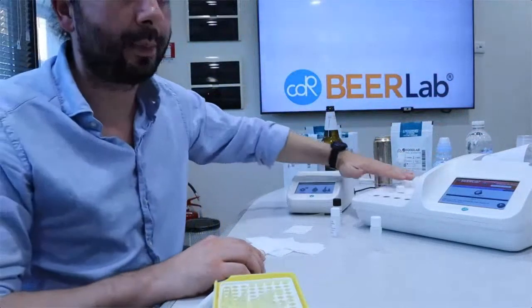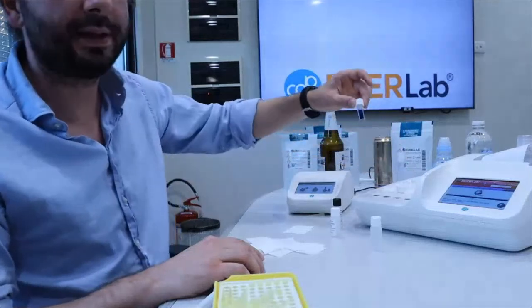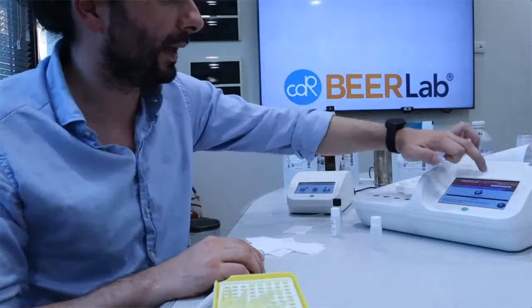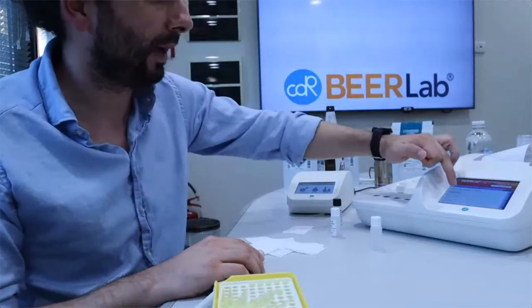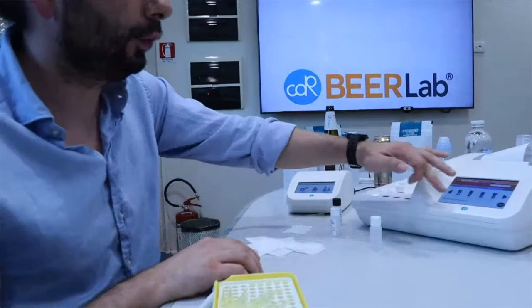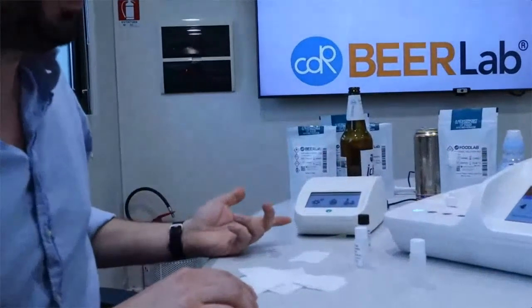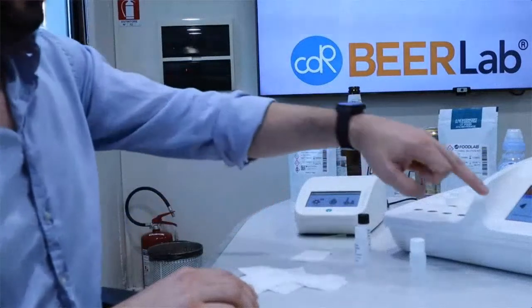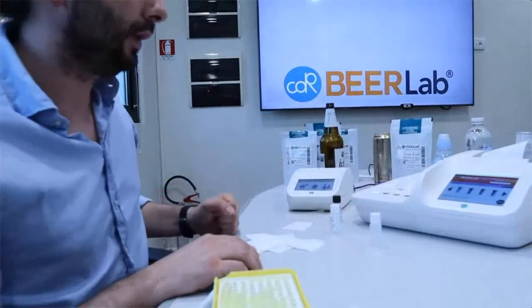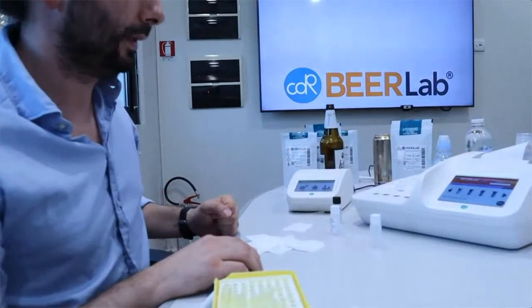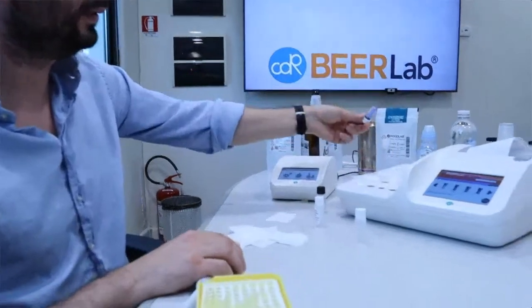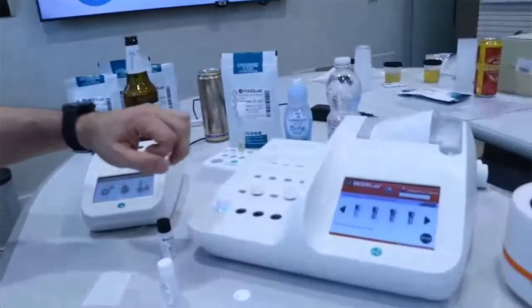We have already prepared the cuvettes of magnesium here, so we can go back to magnesium, and here you have on the screen the magnesium analysis. On the screen is written that in this case we have just to read the cuvette. So we take the first cuvette, cuvette 1, and we read it.